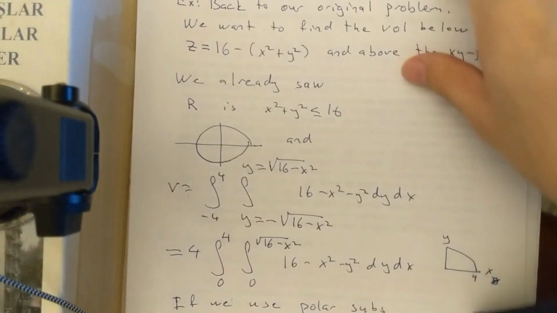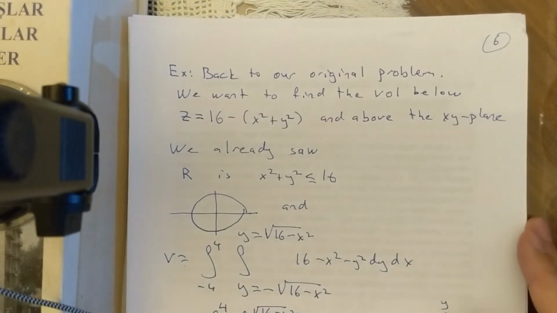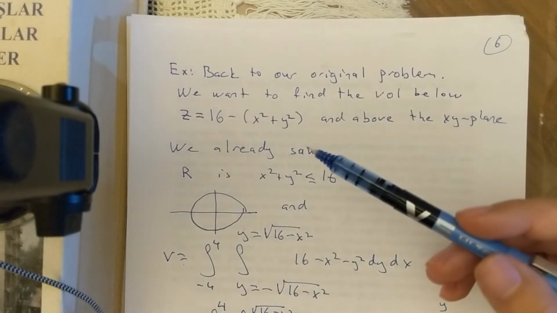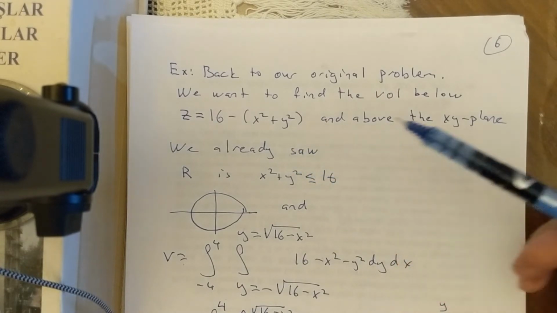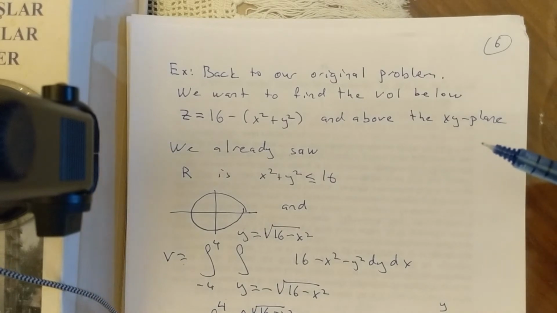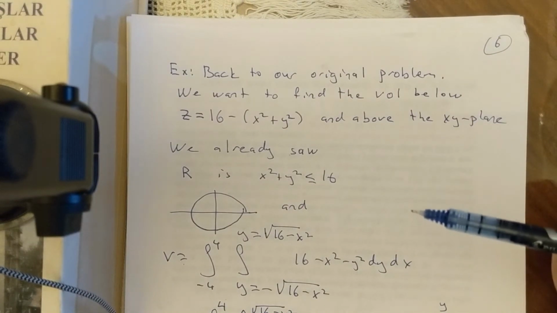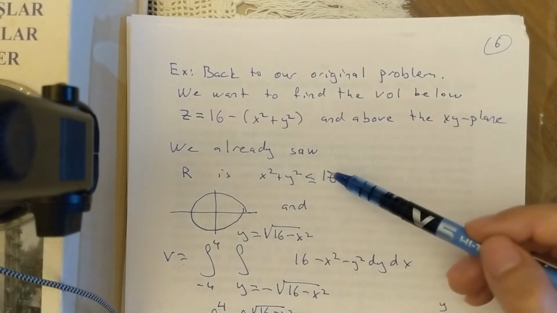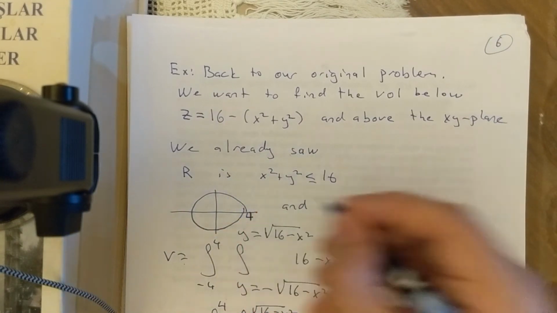Let's see how this is going to work out. This was a lot of theory. Let's see this in action, and let's see whether it's actually going to make things easier for us or not. Remember, we were trying to find the volume bounded above by the paraboloid 16 minus x squared plus y squared, and above the xy plane. We already saw that the region of integration was x squared plus y squared less than or equal to 16, in other words, the inside of the circle centered at the origin with radius 4.